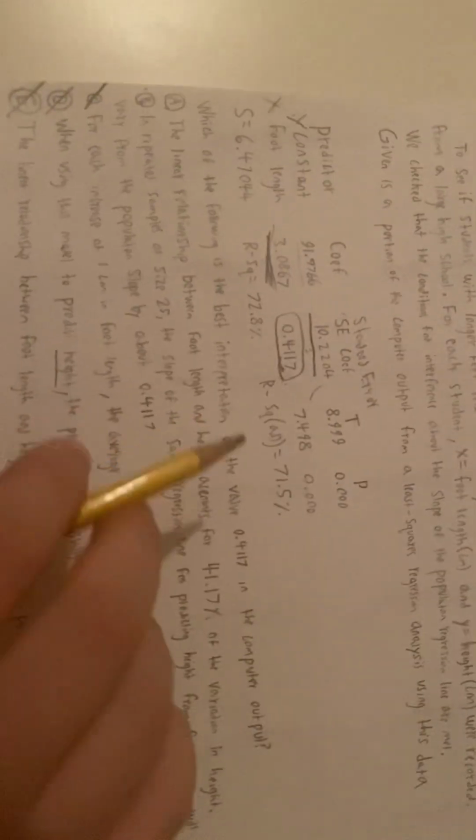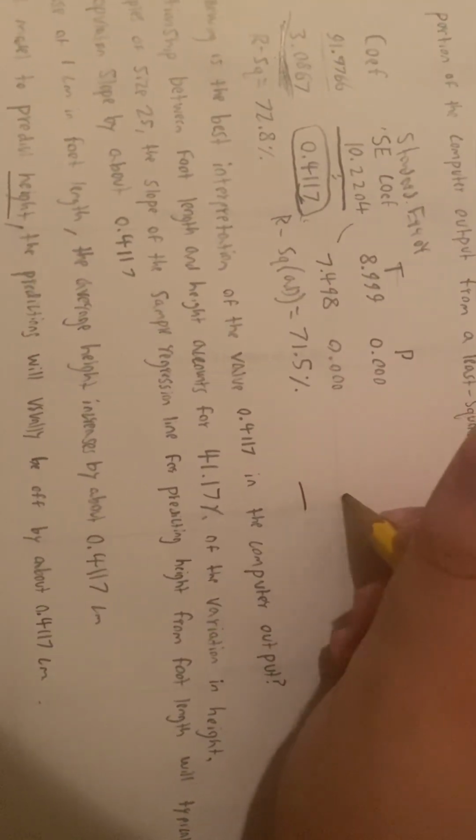For each increase of 1 centimeter in foot length, the average height increases by about 0.4117 centimeters. Well, we've already talked about the slope here, which is 3.08, so that is not the correct answer. For each increase of 1 centimeter in foot length, you go one across, and how much are you going to go up?